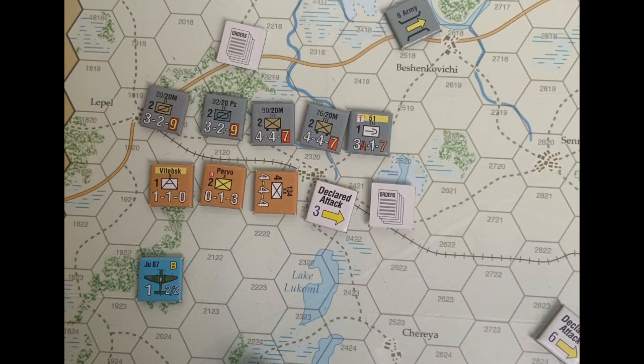Now, coming back to declared attack number 3, here we have all the land Axis units on the top, and on the bottom the Soviet units. We had the orders given by the Soviets. Now, after the air combat, the Axis declares or allocates the artillery units that will support the combat with their support strength, and also has the option to give orders.